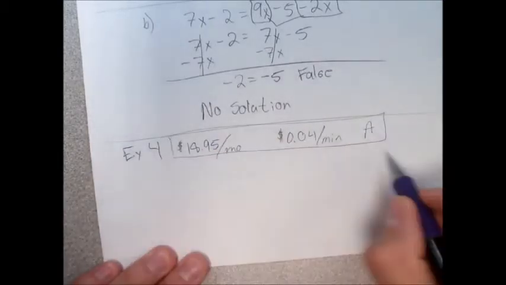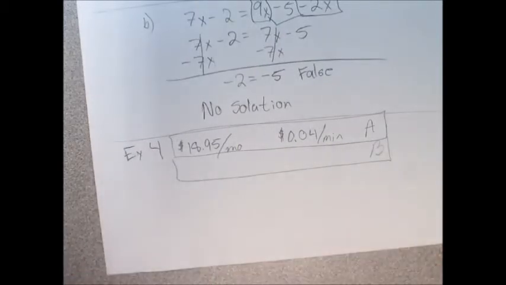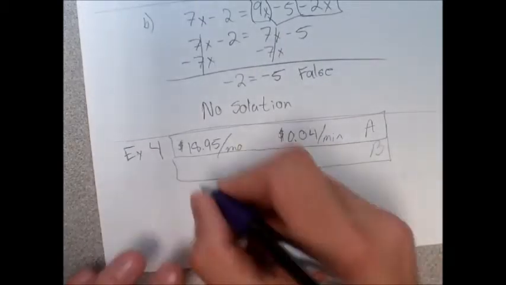So I'm guessing they're giving us telephone company B. So let's see what they charge. Telephone company B charges $21.95 a month.